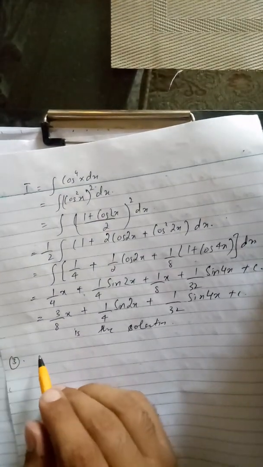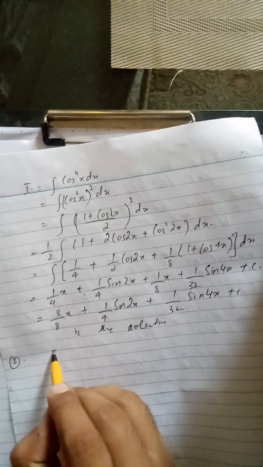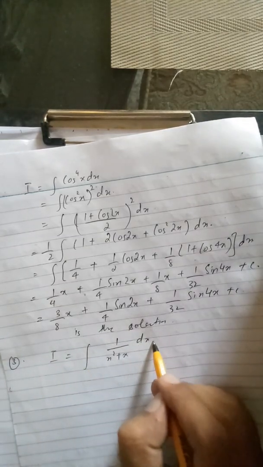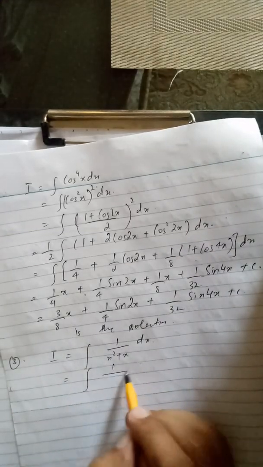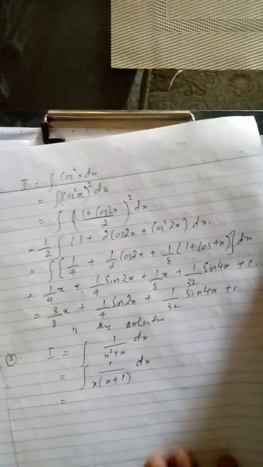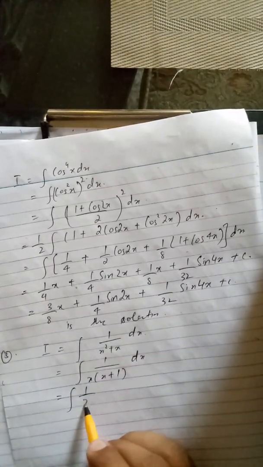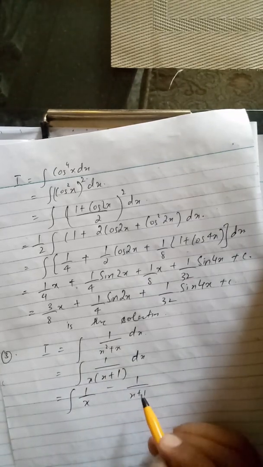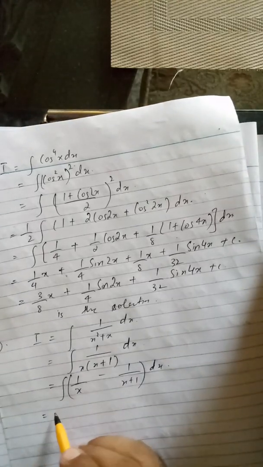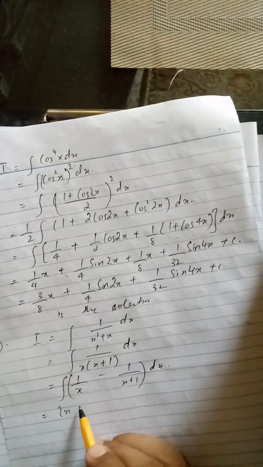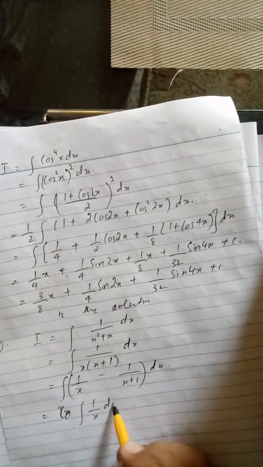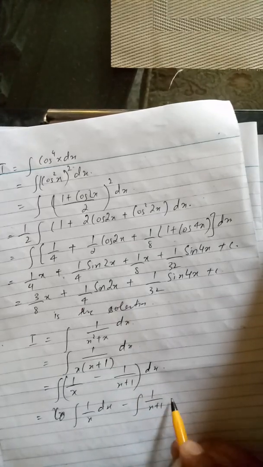Number 3 would be to evaluate another question, the integral of 1 over (x^2 + x) dx. That means 1 over x(x + 1) dx, and that would be 1 by x minus 1 by (x + 1) dx.